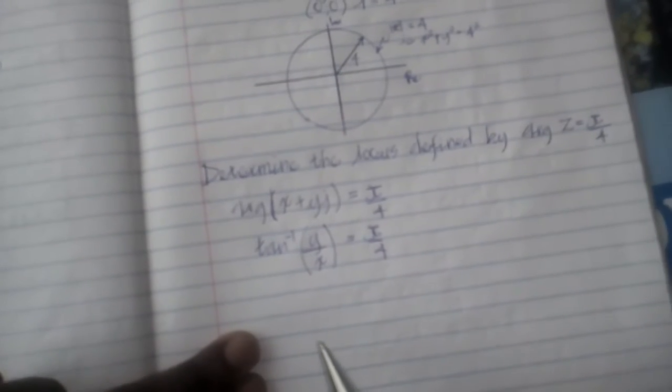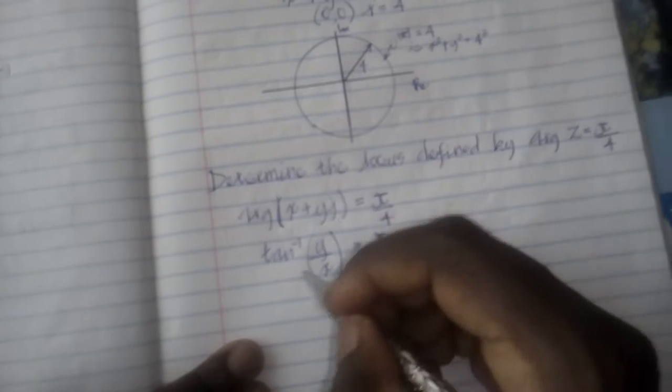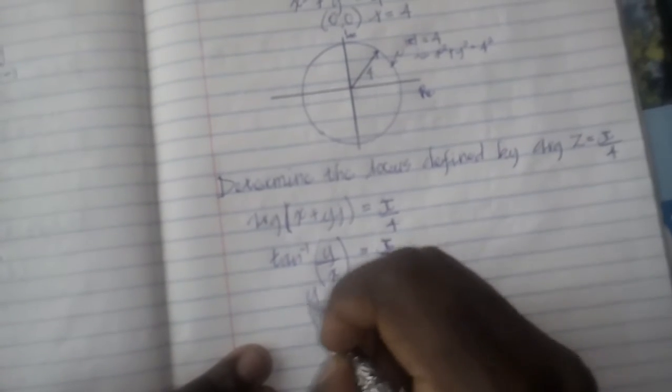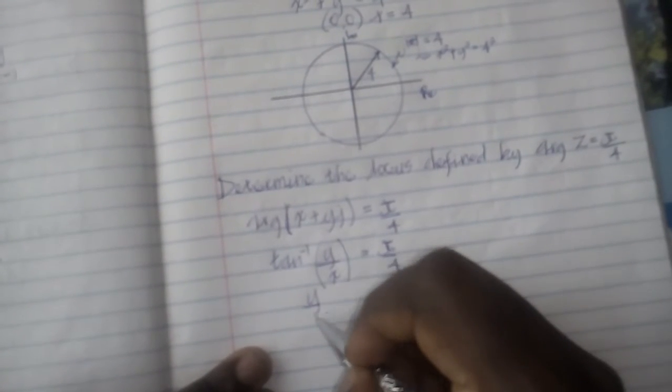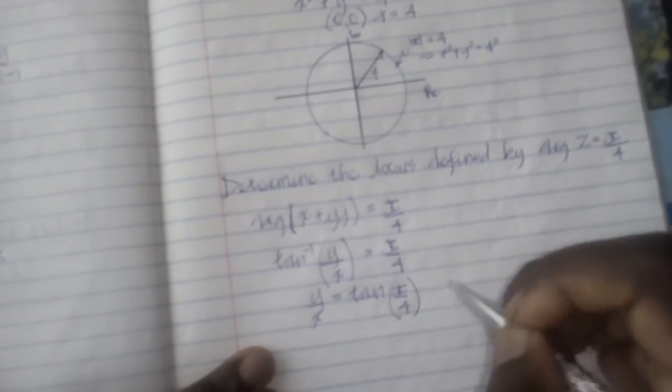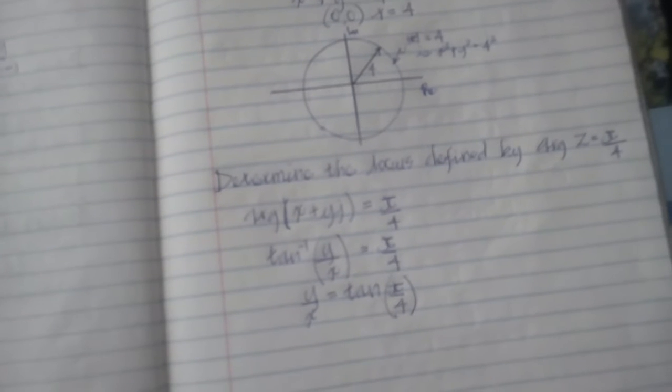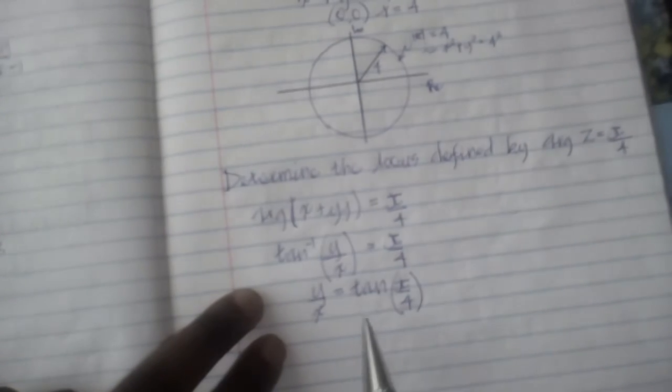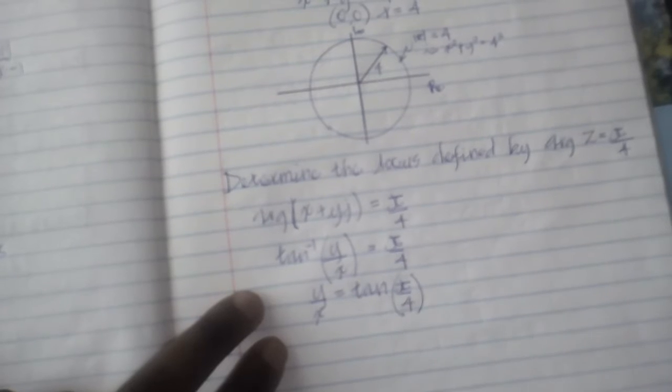So get rid of this tan inverse by introducing tan on the right hand side. So this will be tan pi over 4.